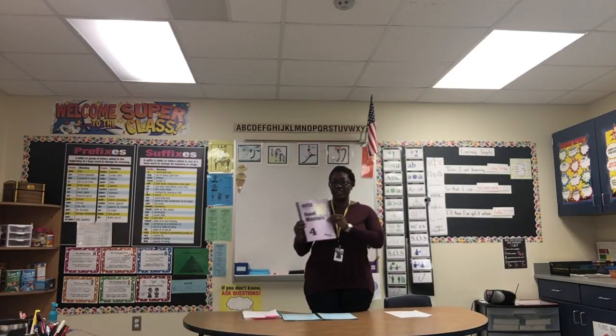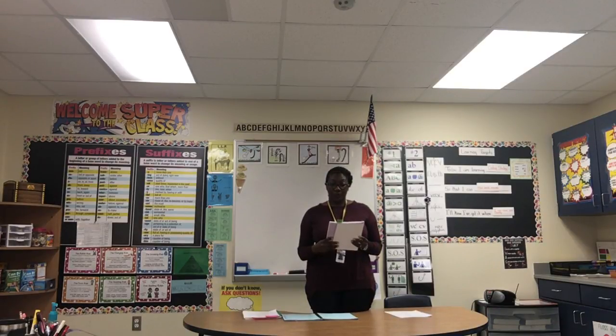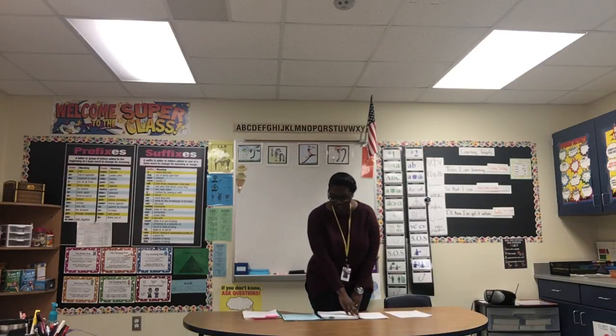So you should have your Kid 4 book. It's purple and it looks like this. You're going to need to turn to the very first page, and at the top it says Word Spelling Formula Practice 1. So that's what we're going to work on first.